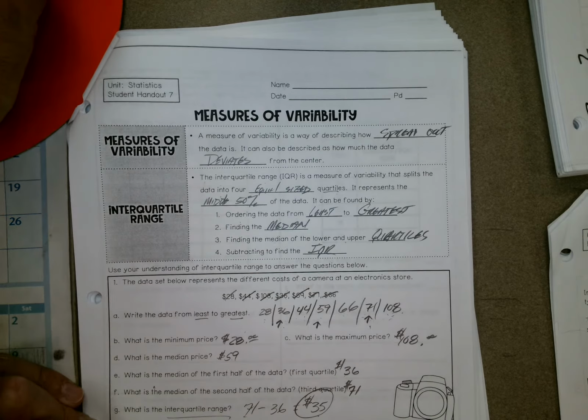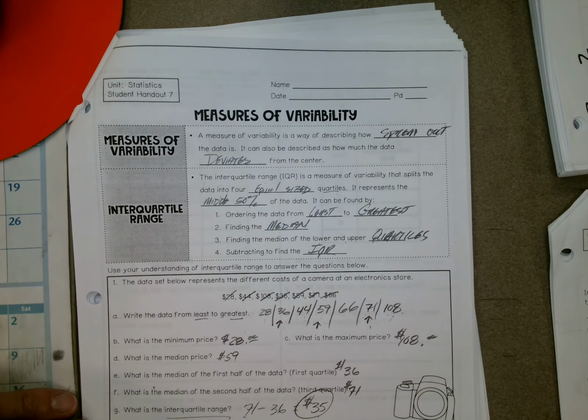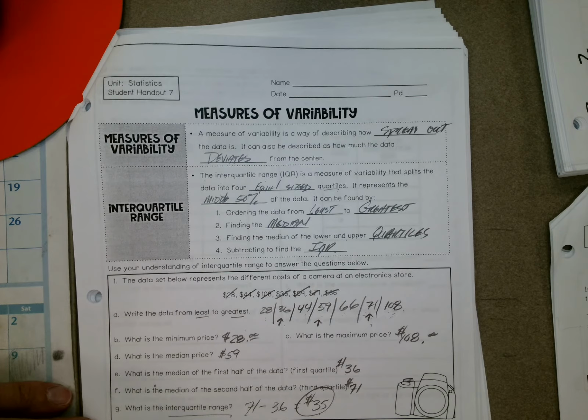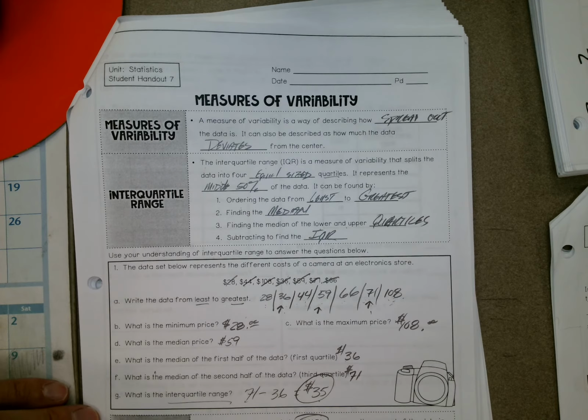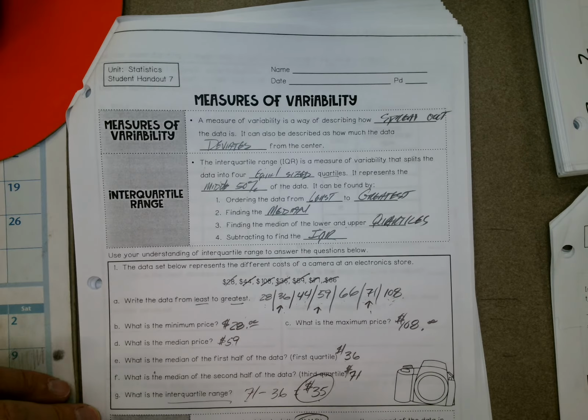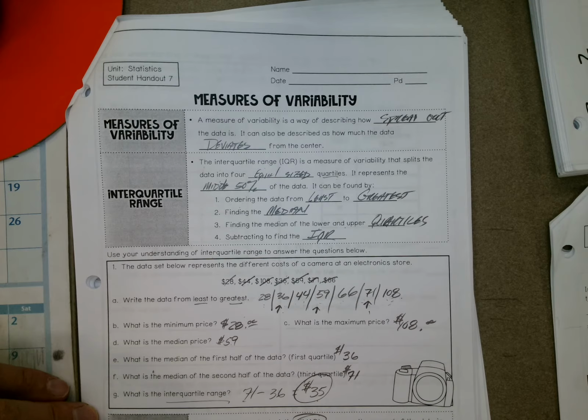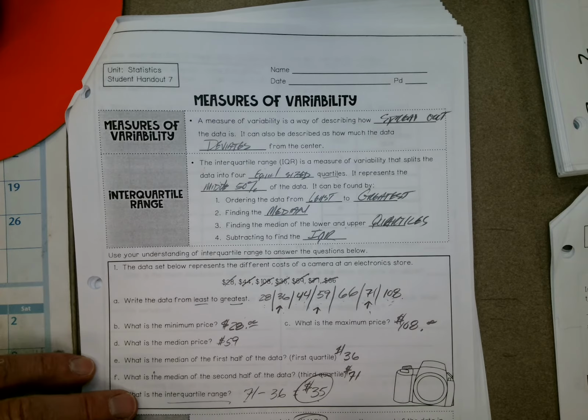Now we're going to get into some mean absolute deviation, or what we call MAD. This is a fun little thing to do here. The mean absolute deviation measures the spread of the data in relation to the mean. I always say it's the mean of the mean. It can be found by calculating the mean.